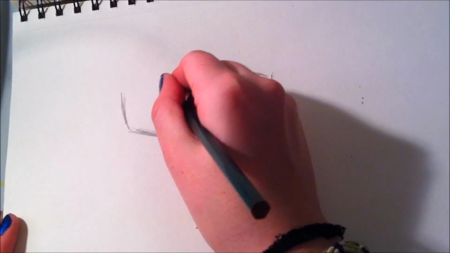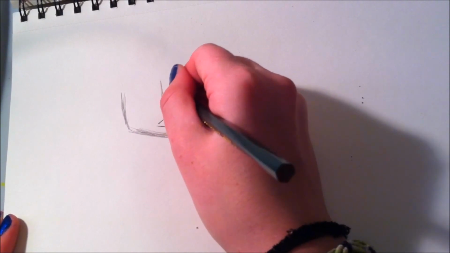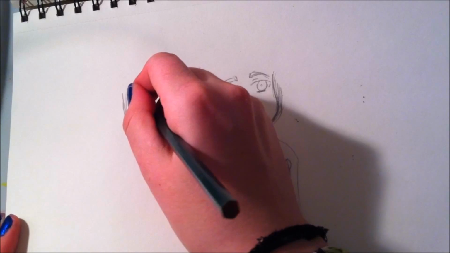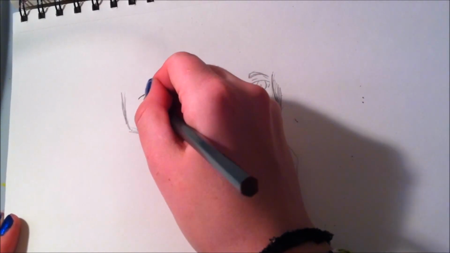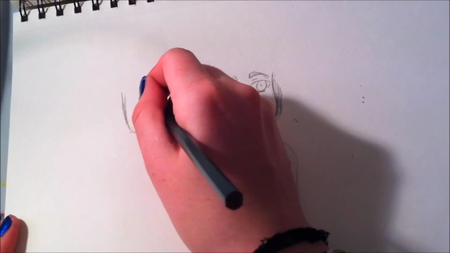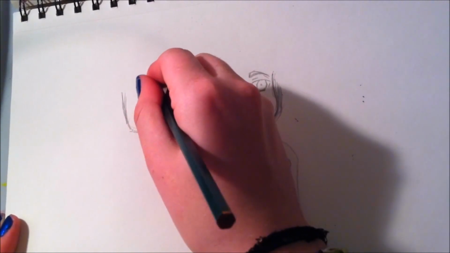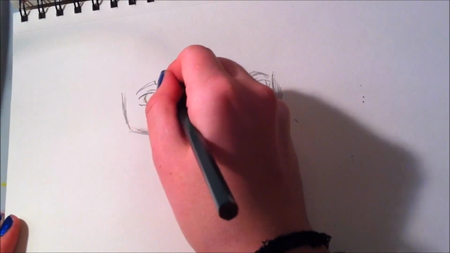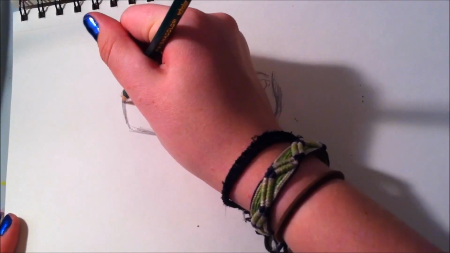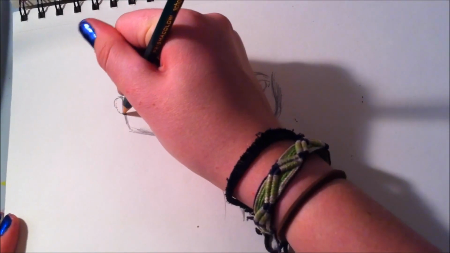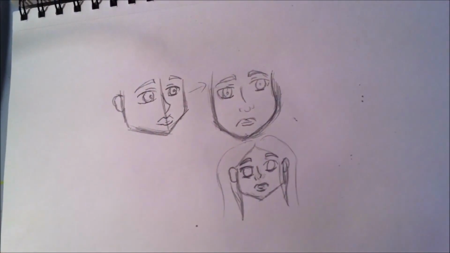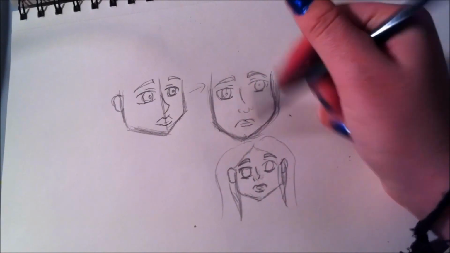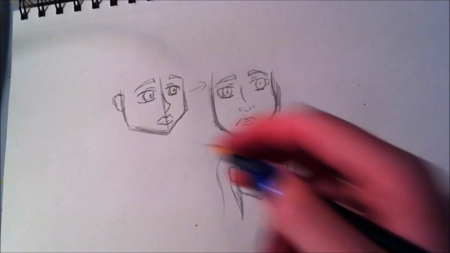And then this eye would be the smaller eye. And then this eye would be a bit bigger. And then I'd probably put the ears here on this side. But I don't normally draw that line. I kind of just blindly place them like I did there.